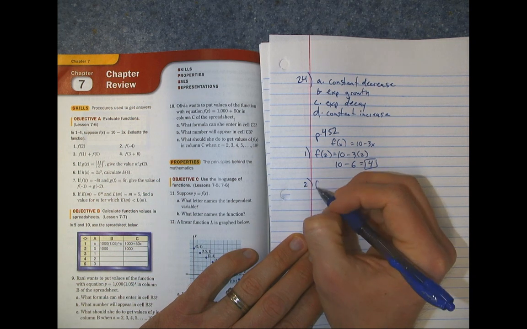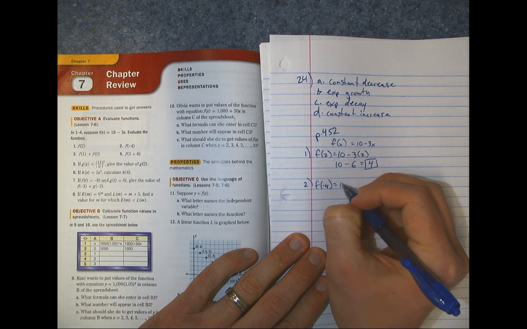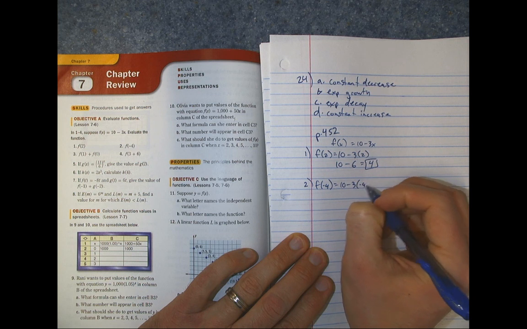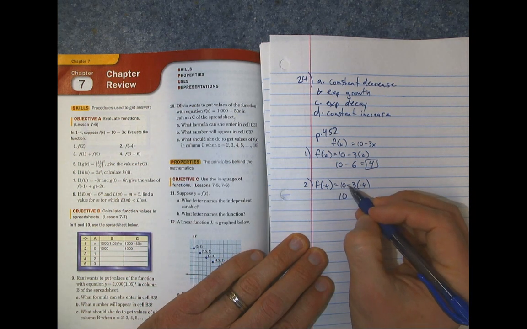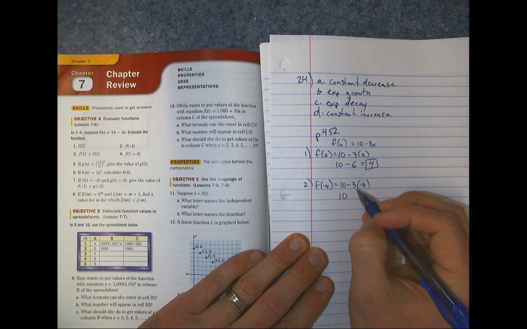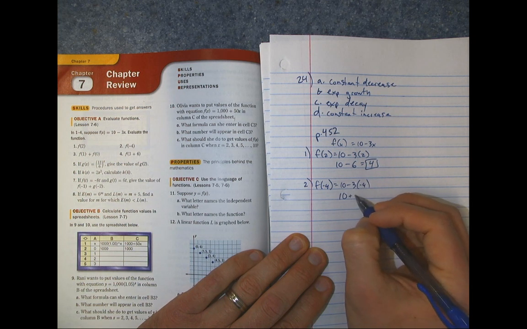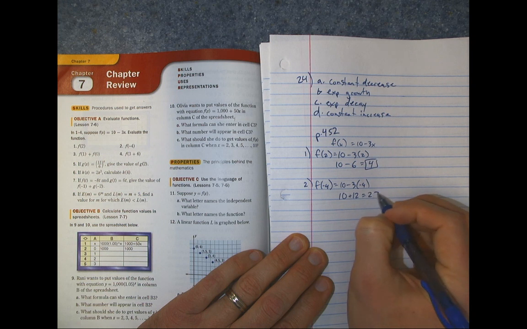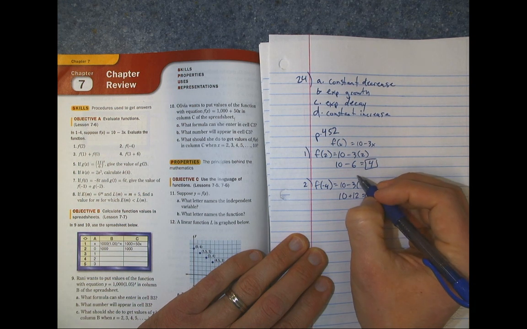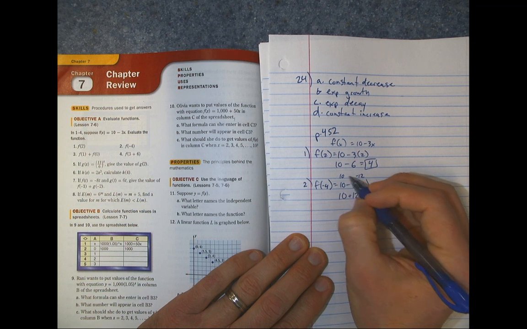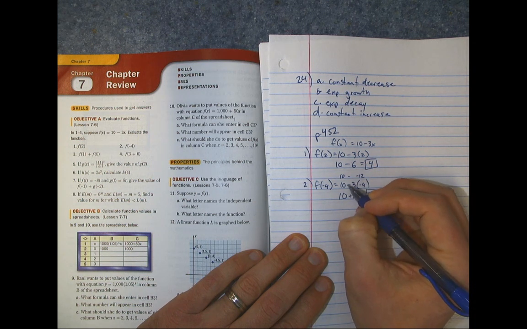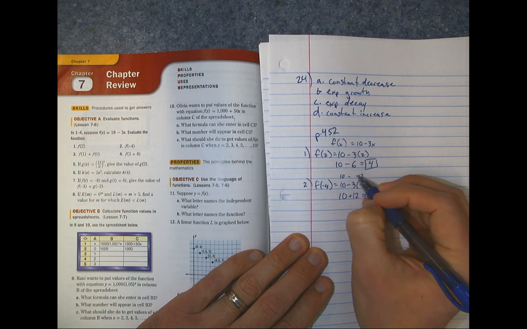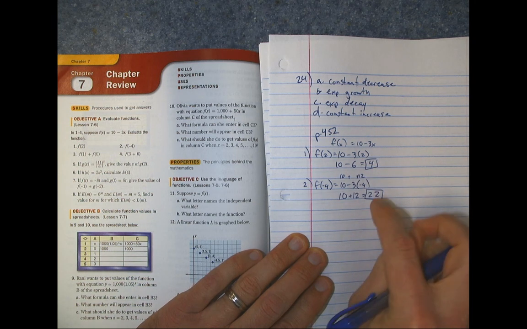Number 2, f of -4, just plugging -4 in. And now there are 2 ways to treat this. You can multiply and then subtract, or you can treat this as a -3, and a negative times a negative is going to be a positive 12, so that comes out to 22. Otherwise, you would have got -12, and it would have said 10 minus -12 if you just did the positive 3 times -4 and left subtraction alone. But then when you do minus and negative, it still goes plus, and we're going to get 22.